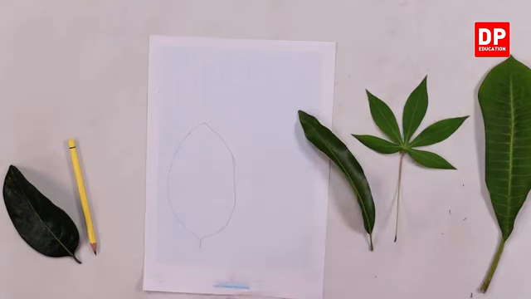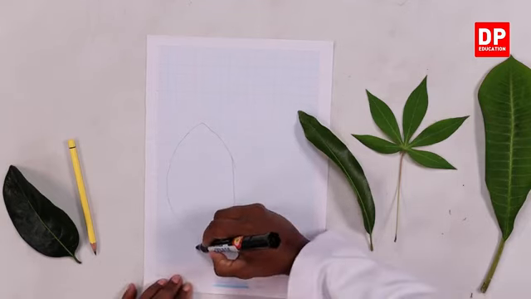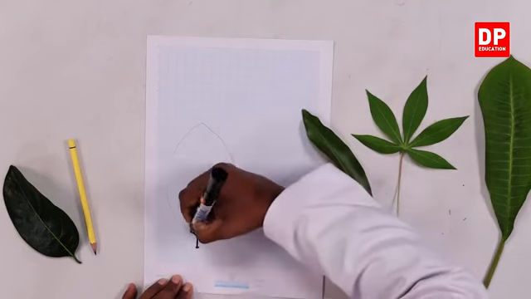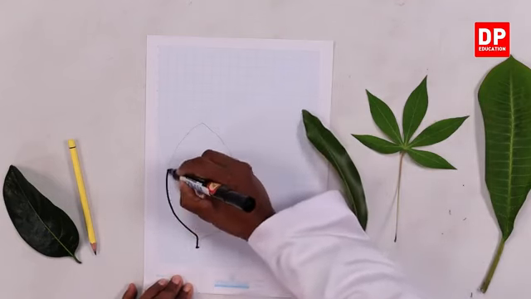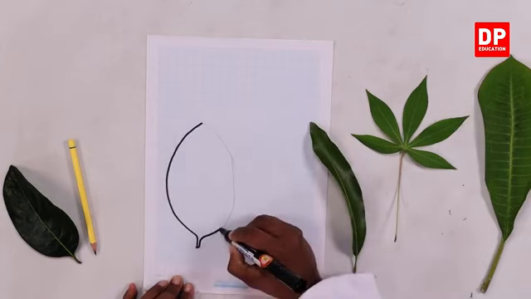Normally you are supposed to draw it with a pencil. Here I am using a marker pen to make it clear for you all. So you don't draw with a marker pen. This is only to show it to you all clearly.